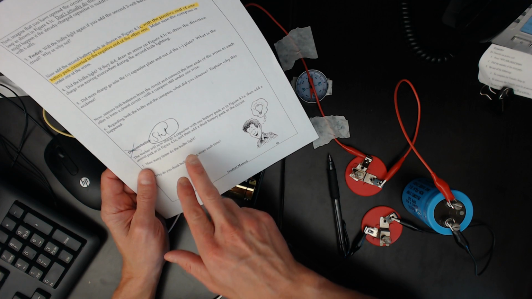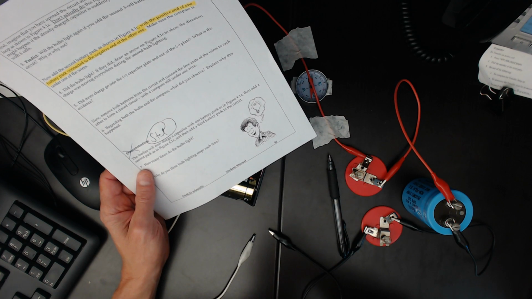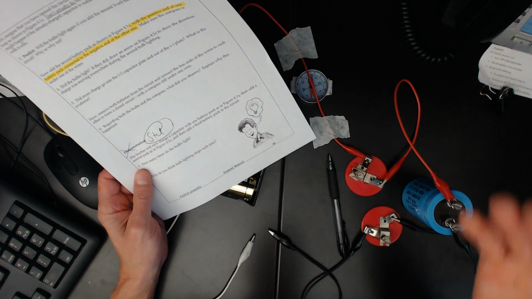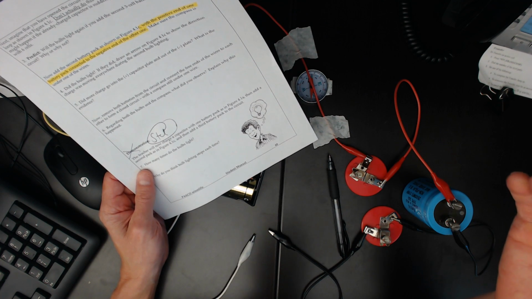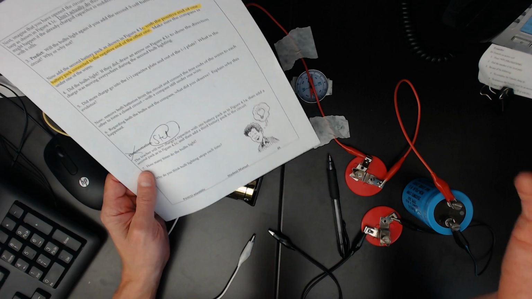All right, so do you think that the bulbs are going to light 3 times? In other words, will I still be able to add more charge after the second battery pack has charged the capacitor? So let's check that out now.